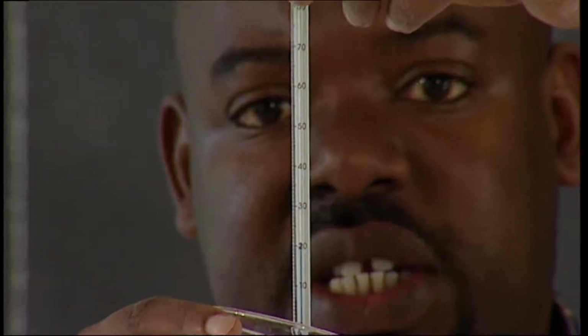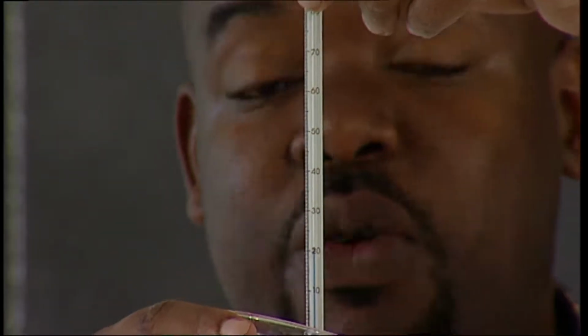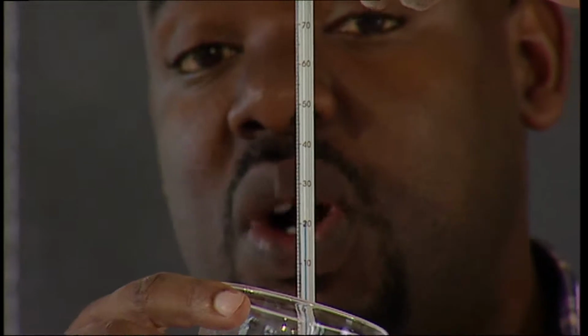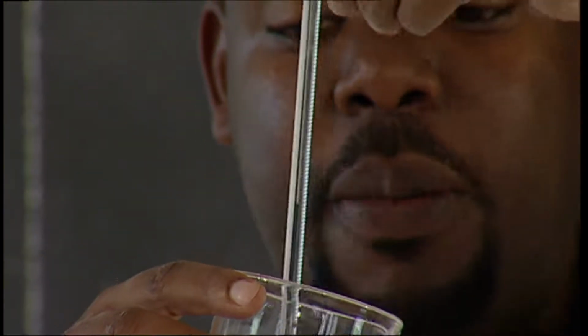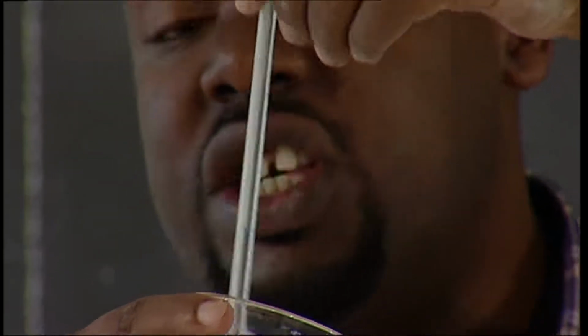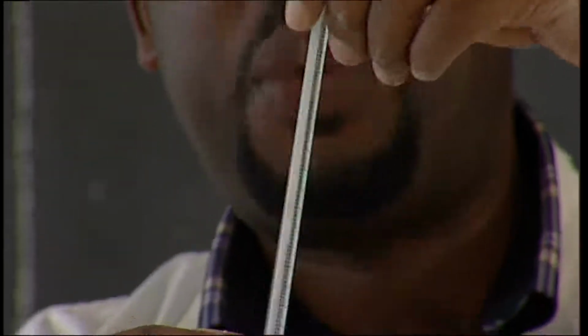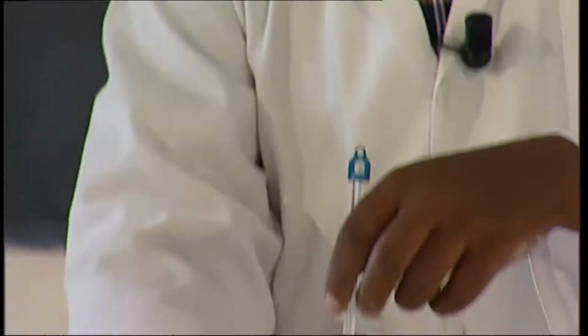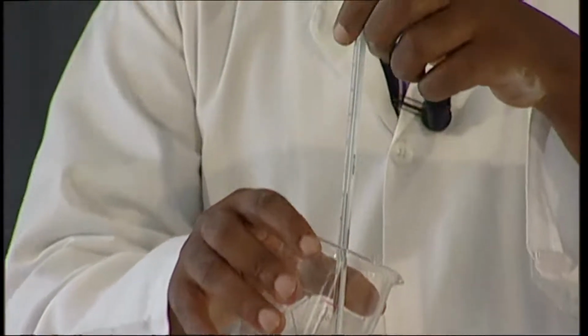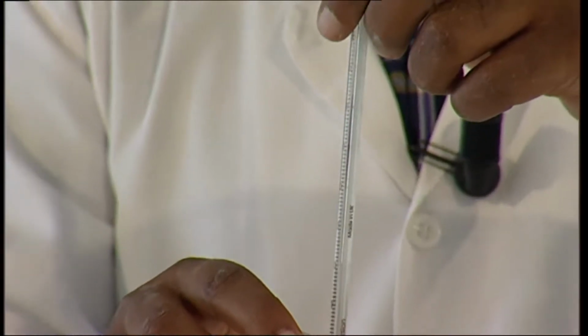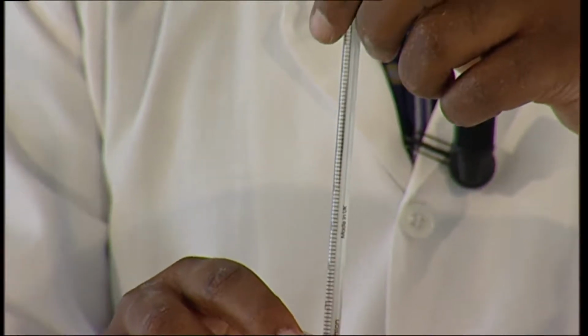Now I have something like 21. It's around 20. And remember, when we started, it was 23. So the temperature is dropping. Why is it dropping? It is because our process, dissolving potassium iodide in water, is a process which absorbs heat.